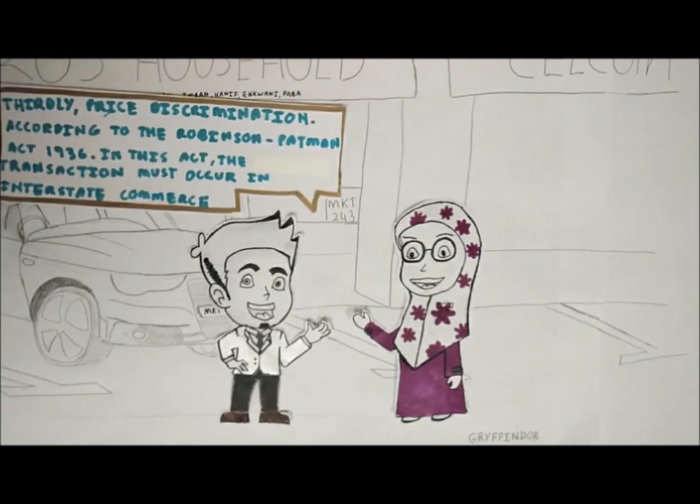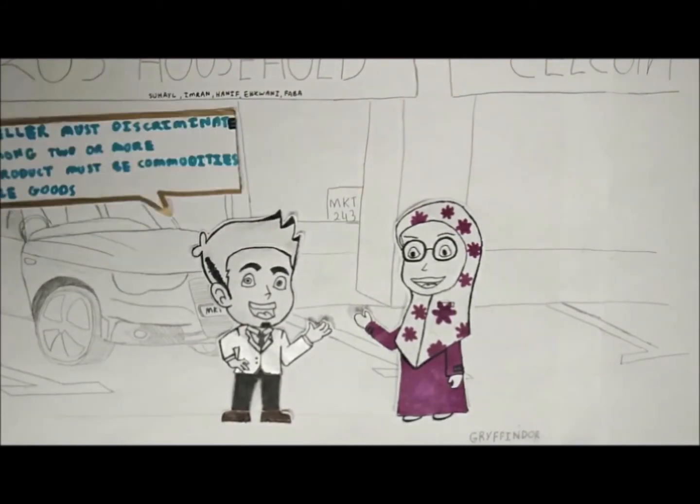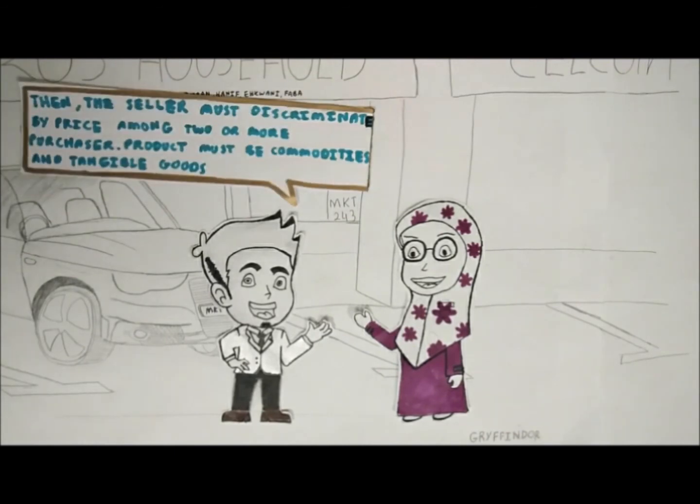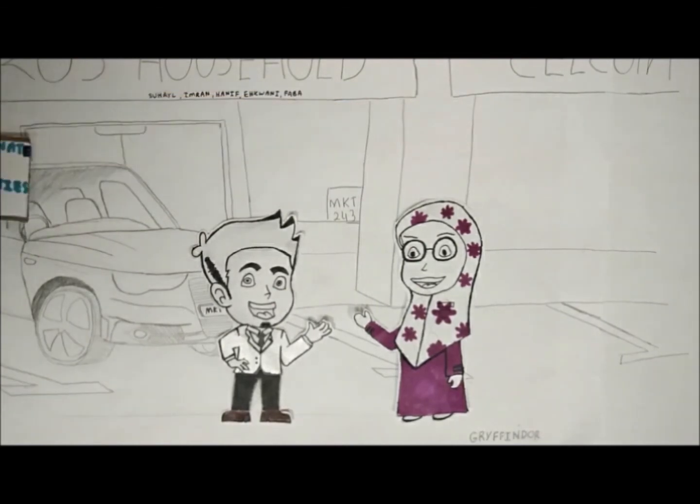According to the Robinson-Patman Act 1936, the transaction must occur in interstate commerce. Then, the seller must discriminate by price among two or more purchasers. Product must be commodities and tangible goods.